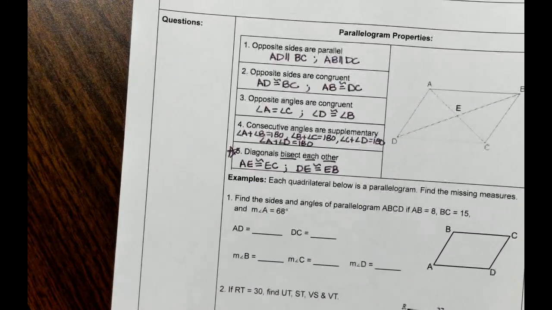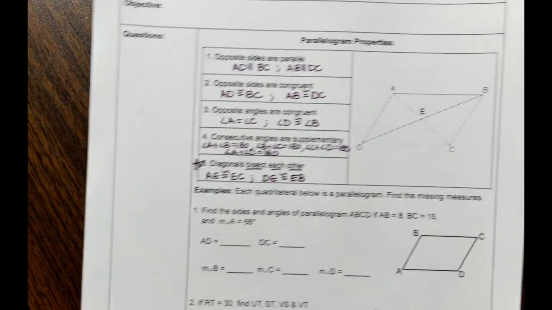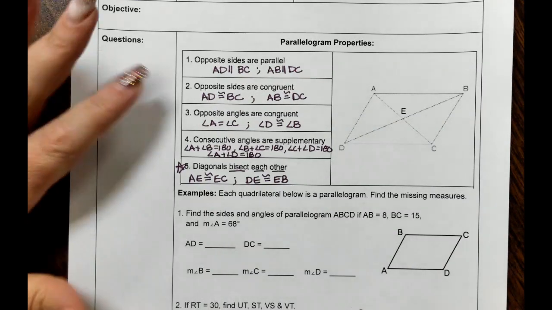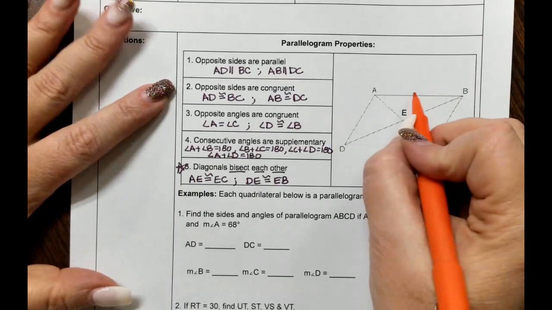All right, today our objective is to be able to use the properties of parallelograms to solve problems, to find angles and sides of parallelograms using the properties. So most of these properties you're already familiar with. What makes a parallelogram is that its opposite sides are parallel. Now that's going to create a lot of things for us.